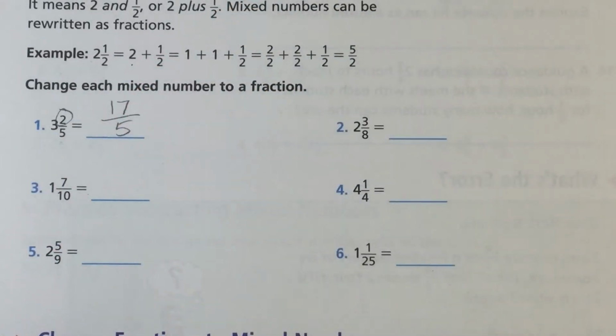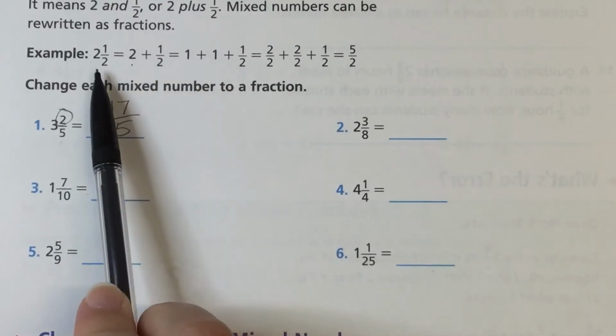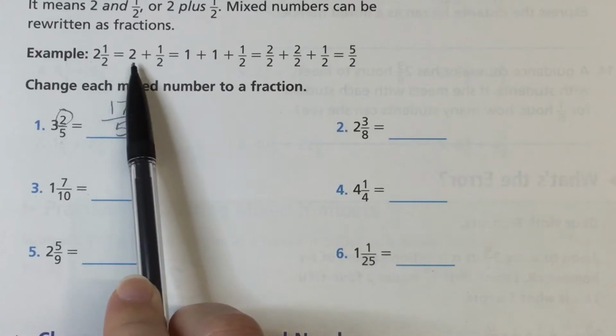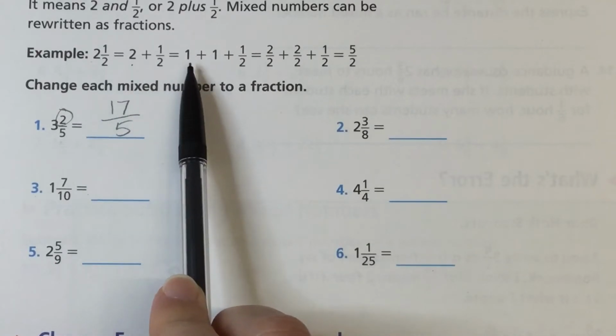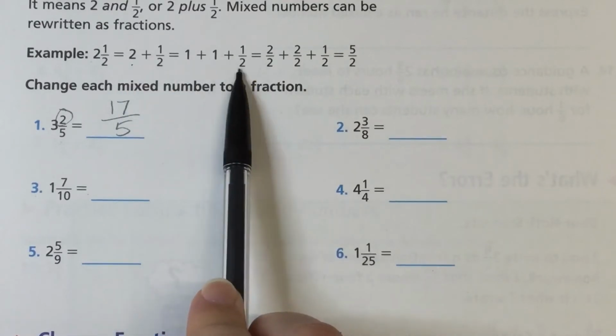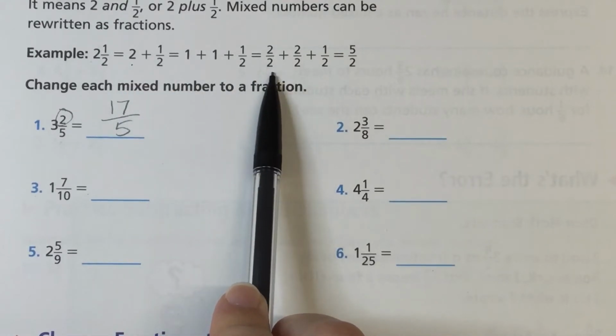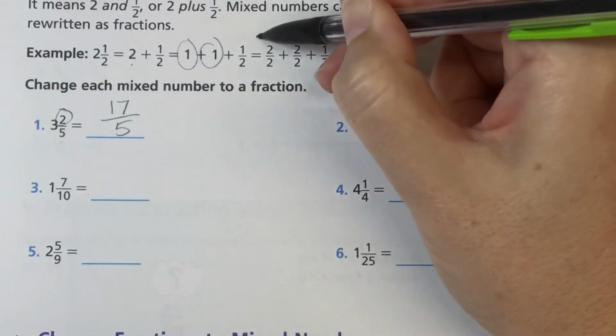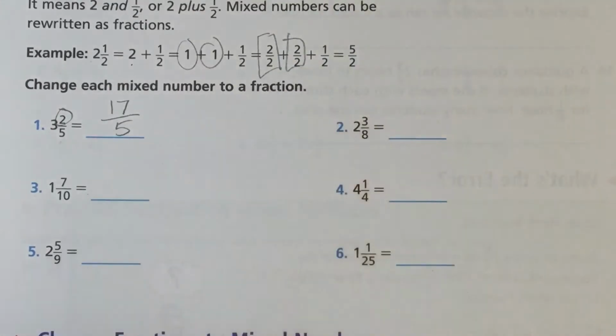I do like how they've shown up here kind of how it works, breaking it down. 2 and 1/2, if you wanted to make that into an improper fraction, they broke it down: 2 plus 1/2 equals 1 plus 1, that's that 2, plus 1/2 equals 2 halves plus 2 halves plus 1/2, because the 1 and the 1 would be the same as the 2 over 2, because those are magic ones. That's just kind of a way of thinking about it. And if we were working with manipulatives right now, it would also show you that you can break things up differently so that you would get 5 halves instead of 2 wholes plus 1/2.